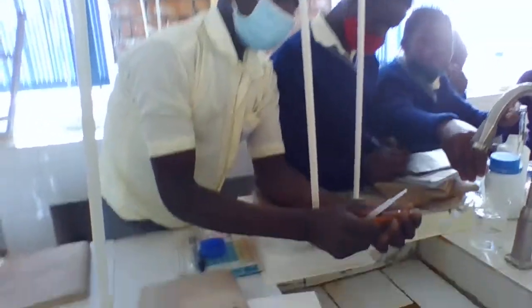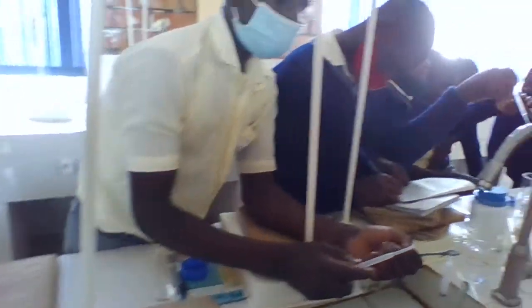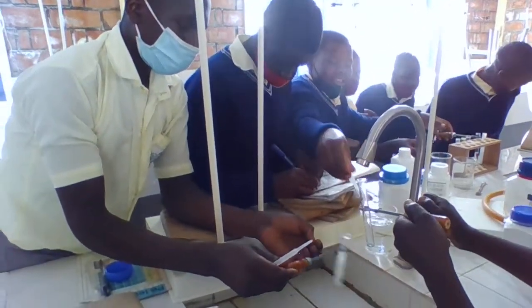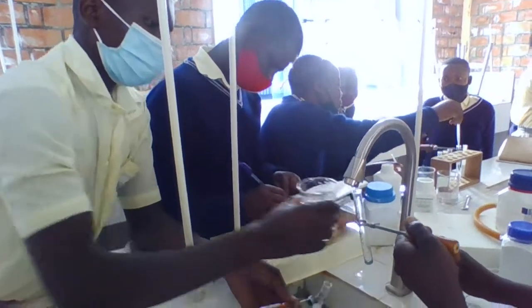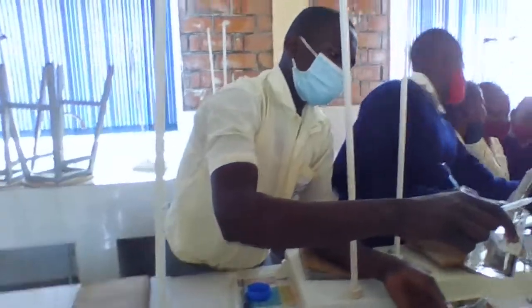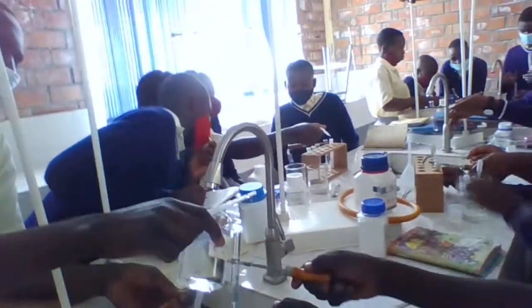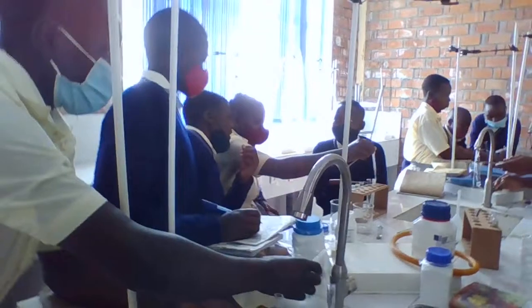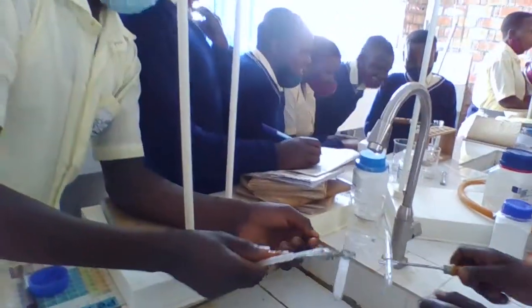What are you doing? You change another experiment, you take another. You pour it and you take another. You take water. Water is here. In a beaker, you have water. You clean and you take another experiment. You continue. In order to be experienced.